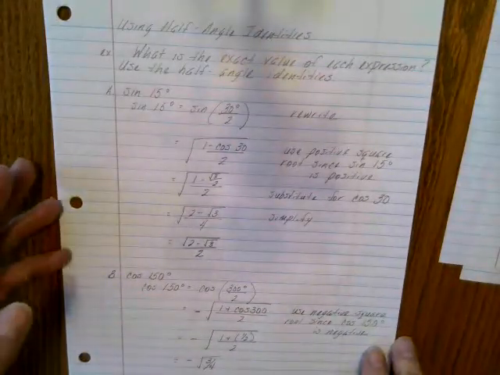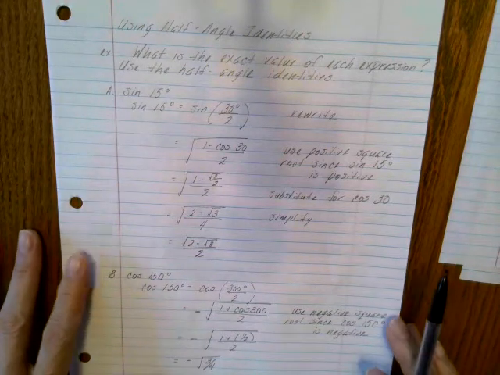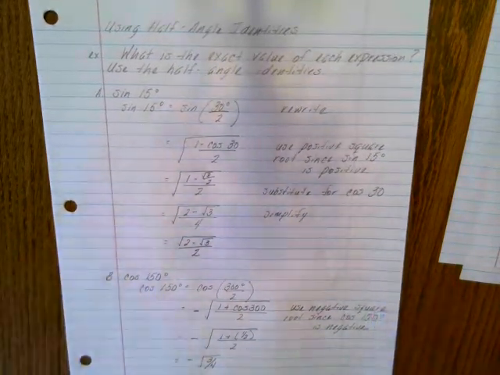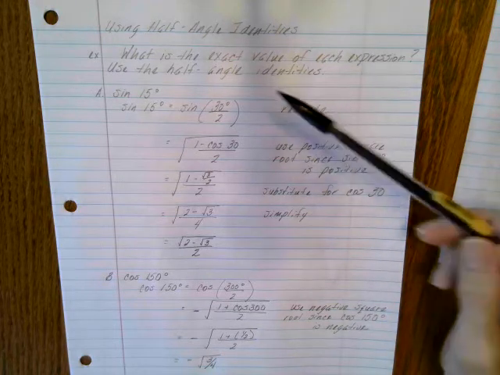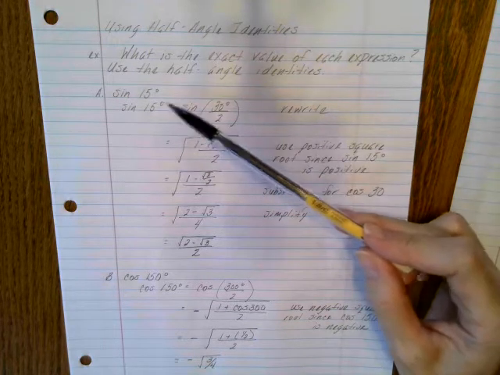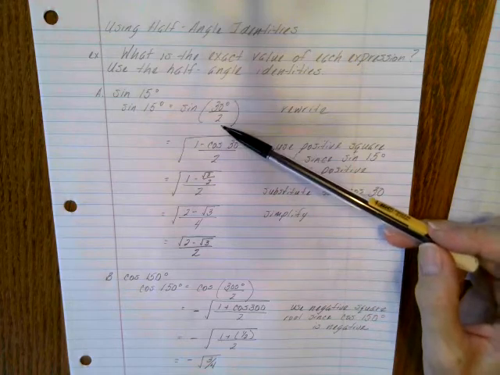So let's use our half angle identities. And the first example is: what is the exact value of each expression? Use the half angle identities. I'm going to try and find the sine of 15 degrees. So I've got to rewrite it as a half angle identity. So sine of 15 degrees would be 30 divided by 2.